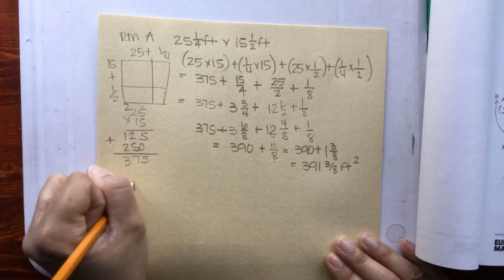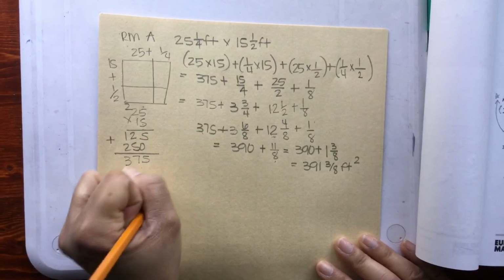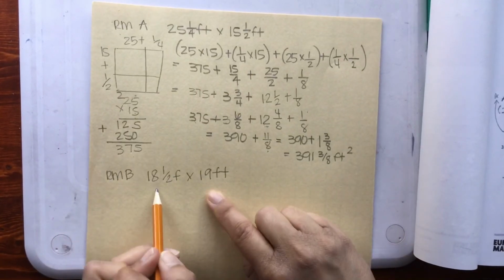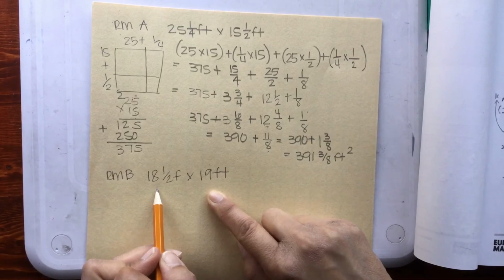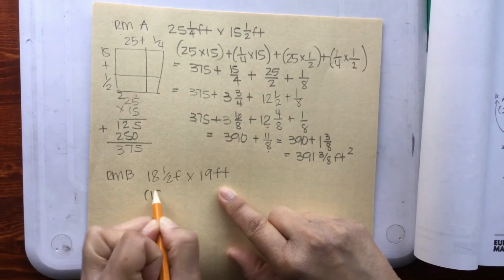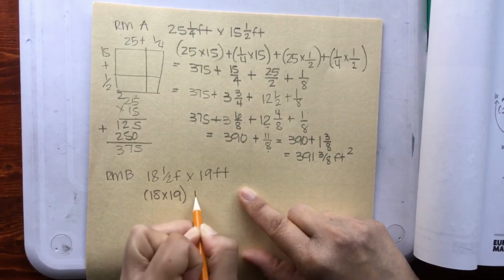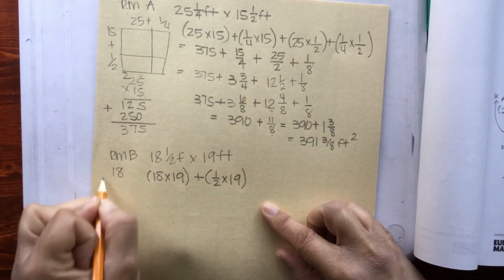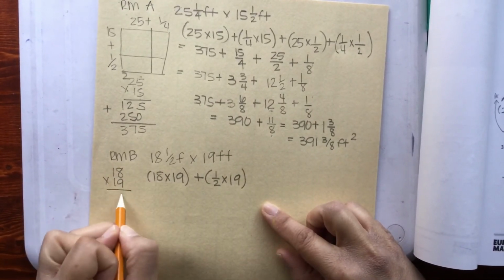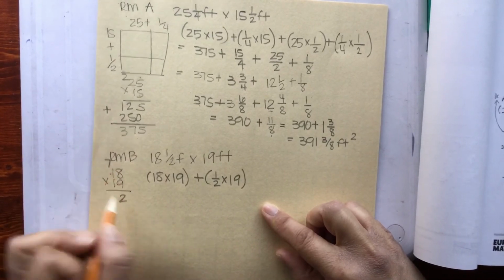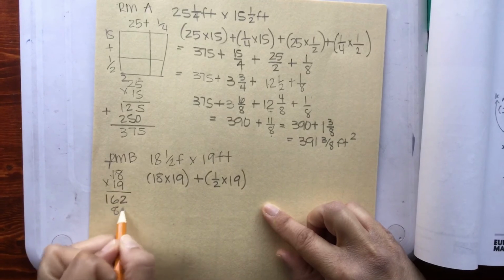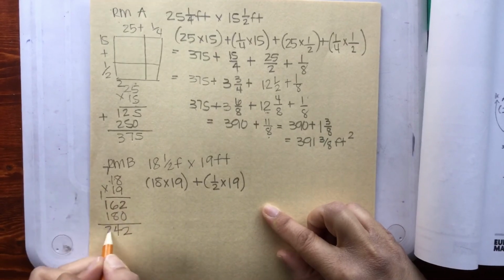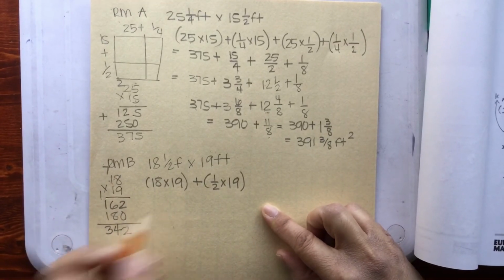Now you would need to do room B. Room B is 18.5 feet times 19 feet. Thank goodness, this is going to be a little bit simpler for the distributive property. We're doing 18 times 19 plus 1/2 times 19. Okay, 18 times 19, off to the side. 9 times 8 is 72. 9 times 1 is 9, plus 7 is 16. 1 times 8 is 8. 1 times 1 is 1. Add those together: 2, 14, 342.